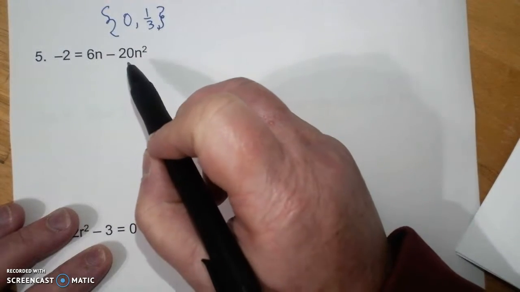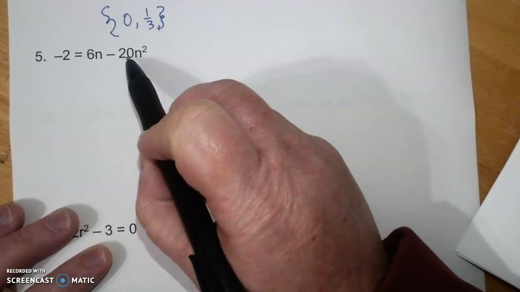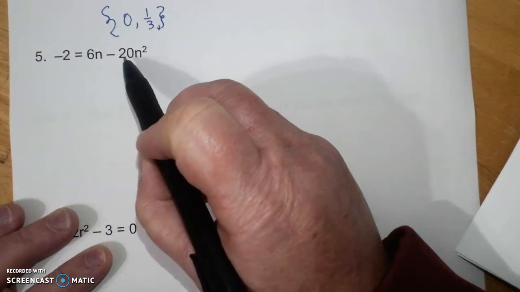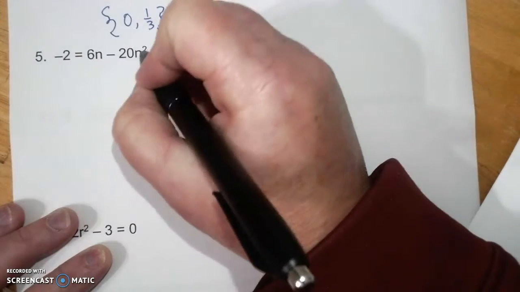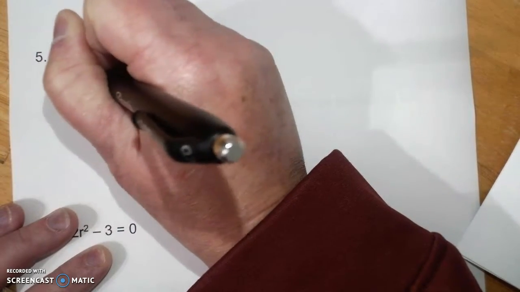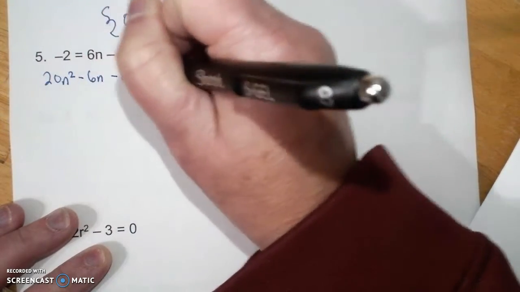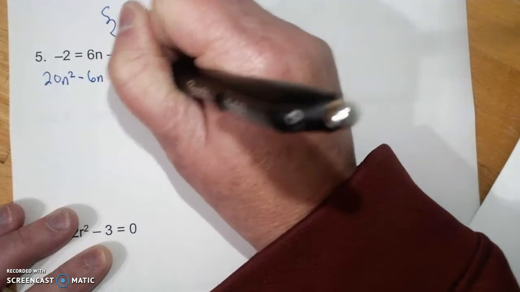However, one of the things that you always want to do is you want to always deal with a positive coefficient to the variable squared. So I'm going to pull everything this way and go 20n squared minus 6n minus 2 equals 0.